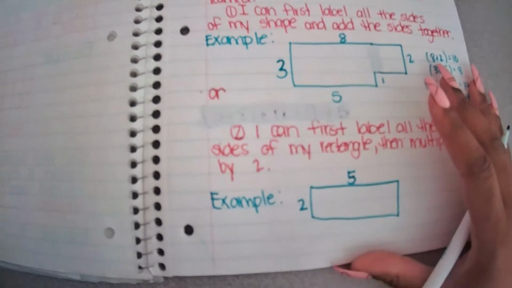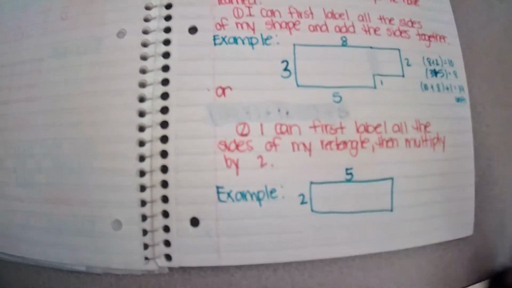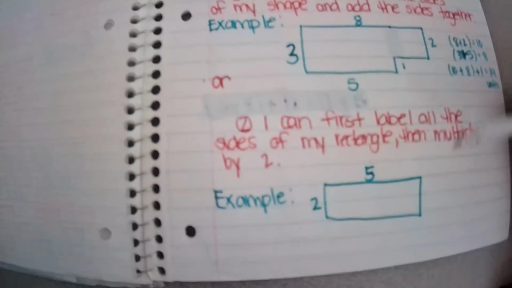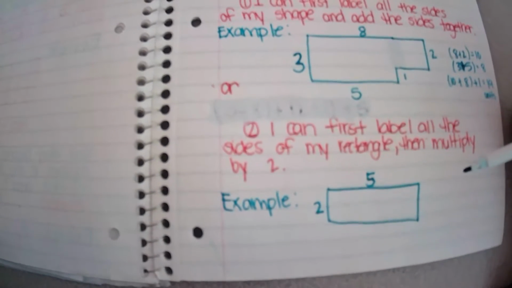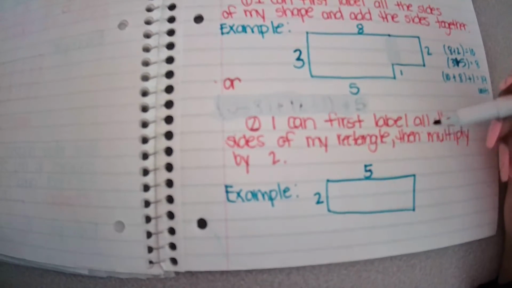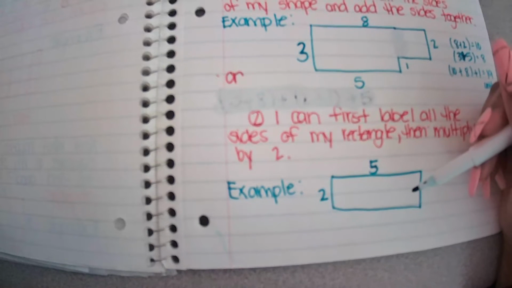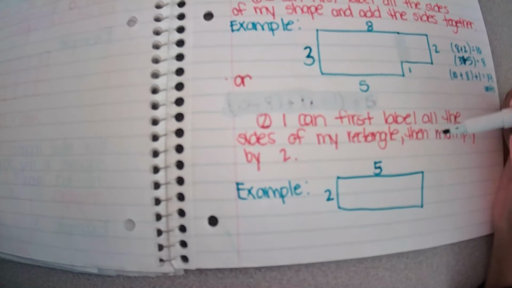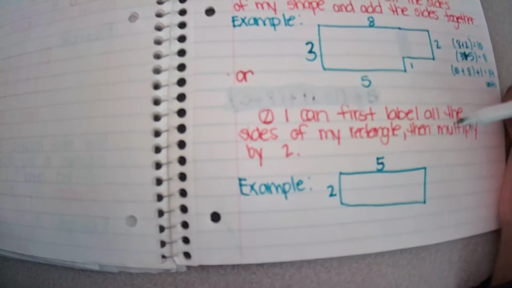Now the second way. Now this is a little bit more complex way, but by all means, if you feel comfortable doing this, do it this way. If not, try it this way. This is a little bit more advanced. Alright, so this works really good with rectangles. So it says the second way, I can first label all the sides of my rectangles, then multiply by 2.